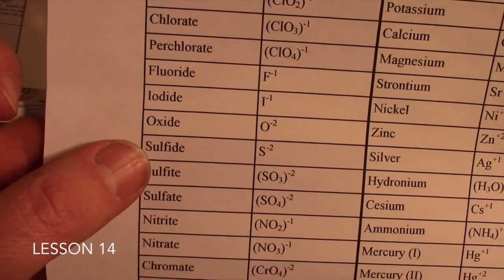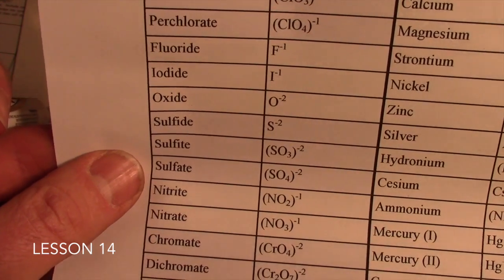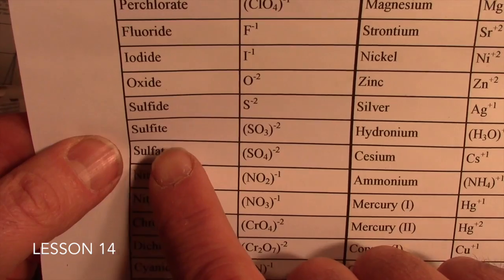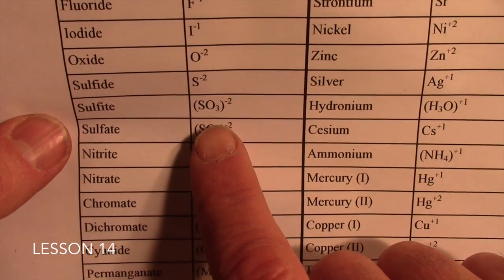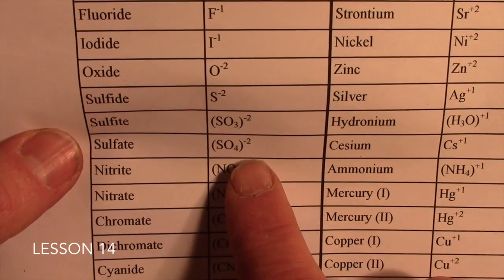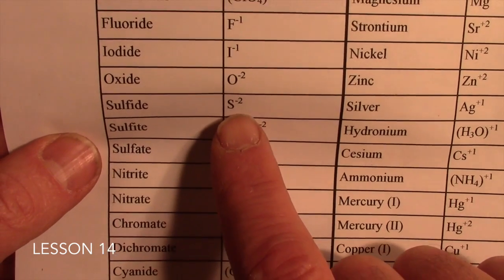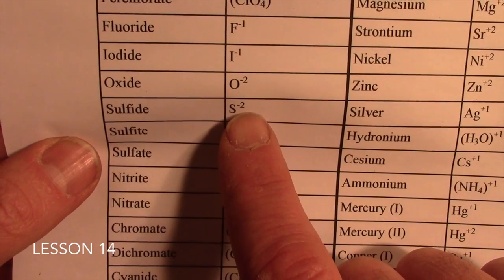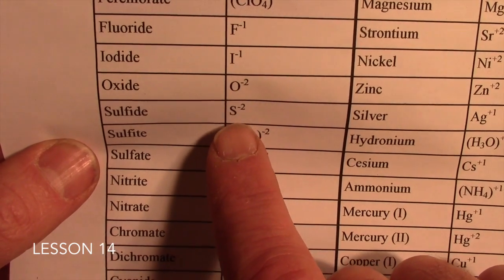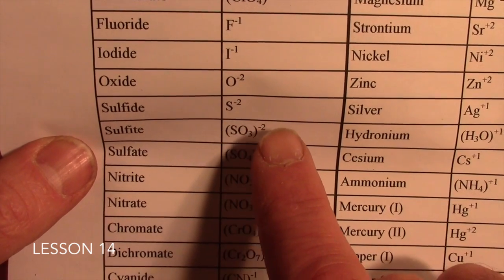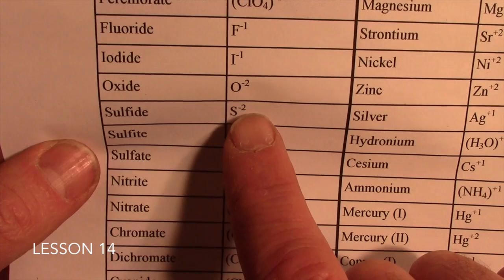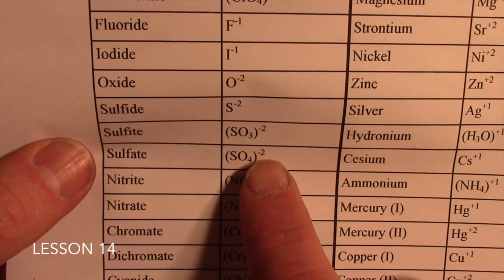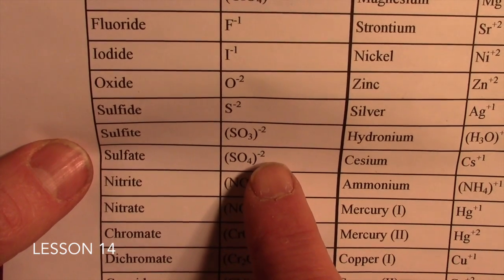All right, let's go back down to the sulfites and sulfates. Sulfite is less than sulfate, SO3, SO4. And again with the charge, you know the charge on sulfide. It's a -2. It's an oxygen family member, so it gains 2 electrons. Therefore, it's got a -2 charge. And then the sulfite and sulfate also have -2 charges.